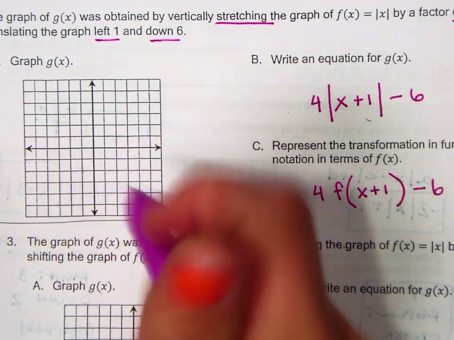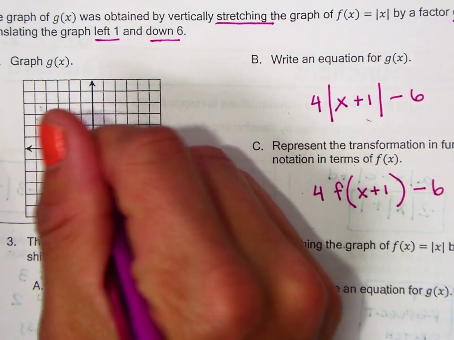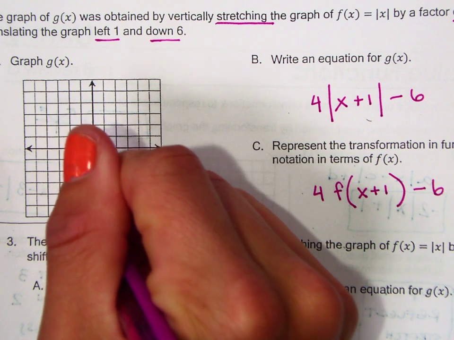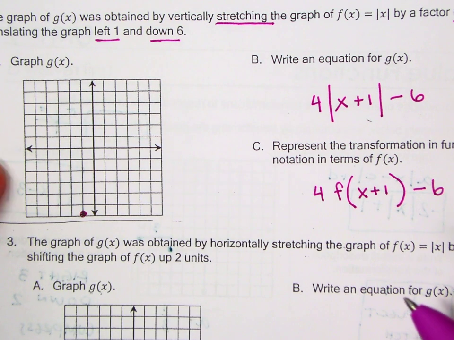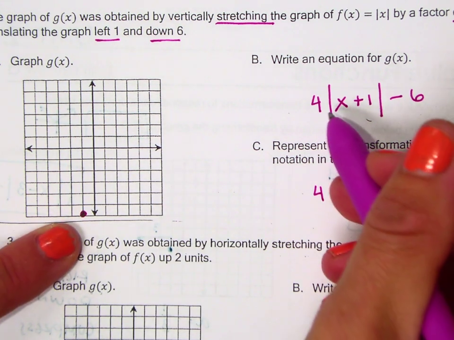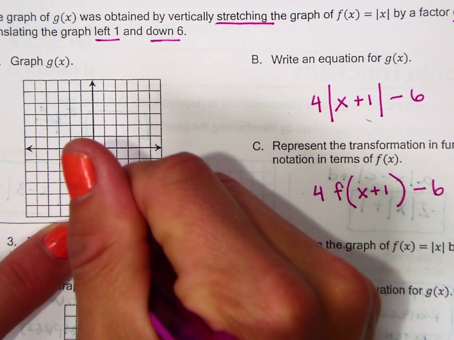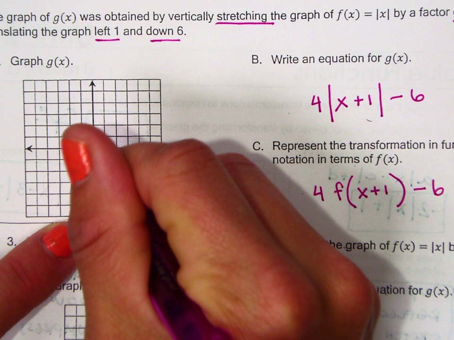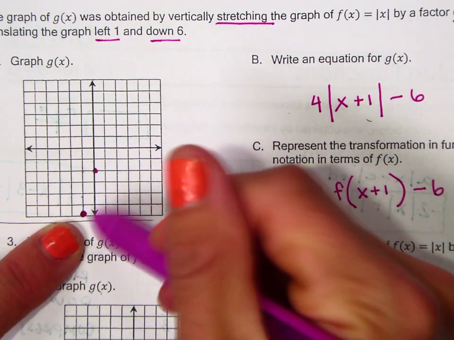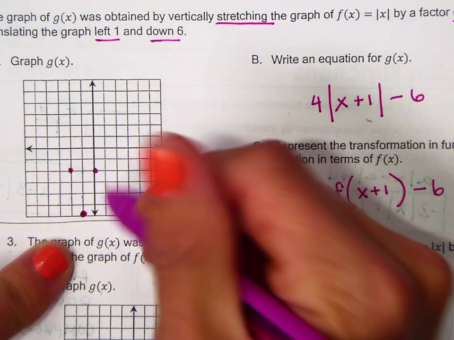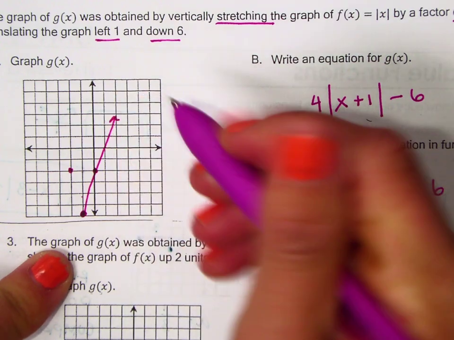When I graph it, I'm going to go left 1 and down 6. And I'm going to use my slope, my A value, my stretch. So I'm going to rise 4, 1, 2, 3, 4, run 1. Rise 4, run 1 the other way, and then do your V.